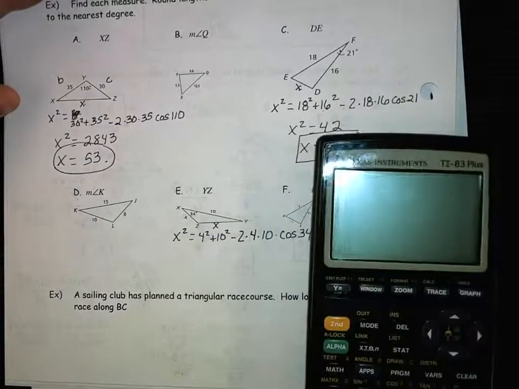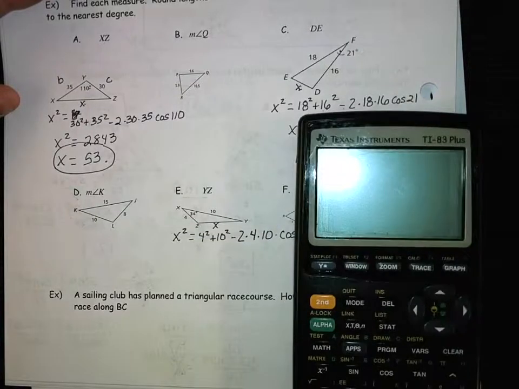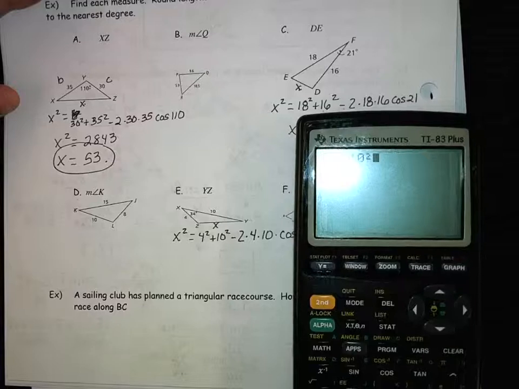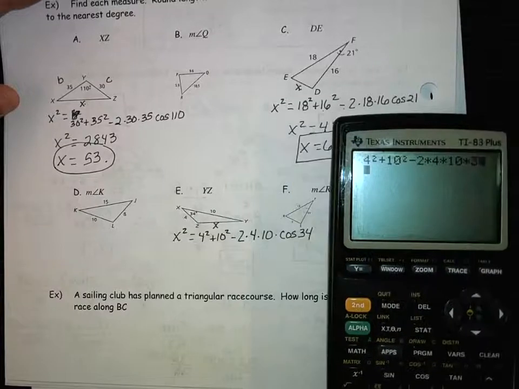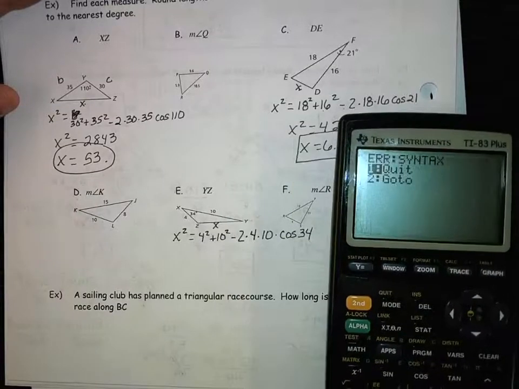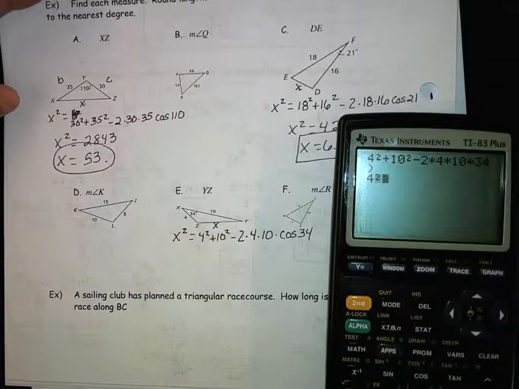Well, entering that in our calculator, 4 squared plus 10 squared minus 2 times 4 times 10 times the cosine of 34. Apparently I did something wrong there.